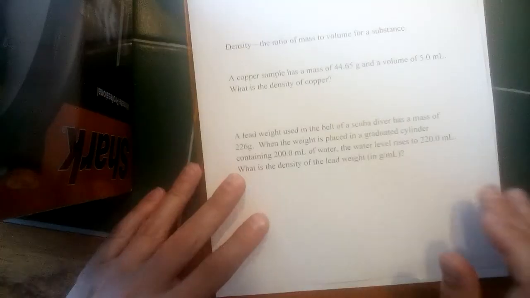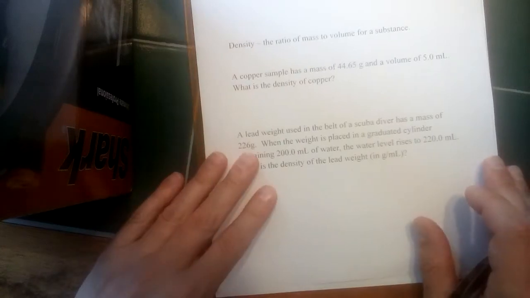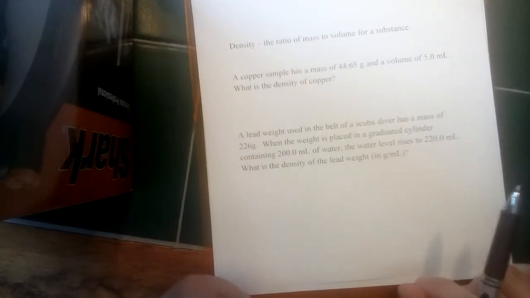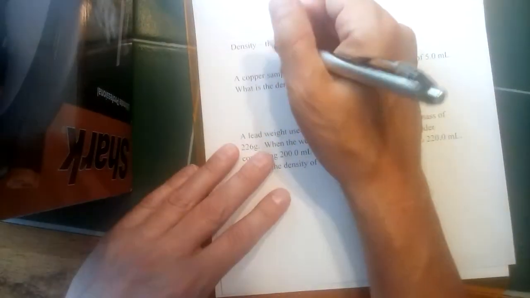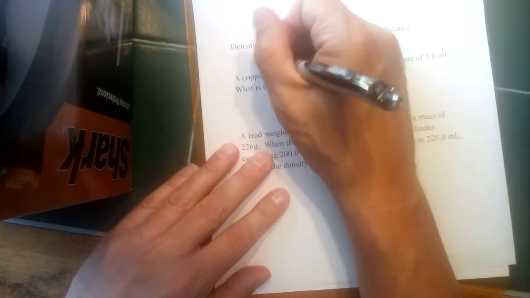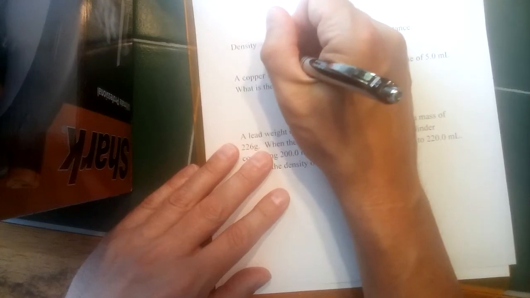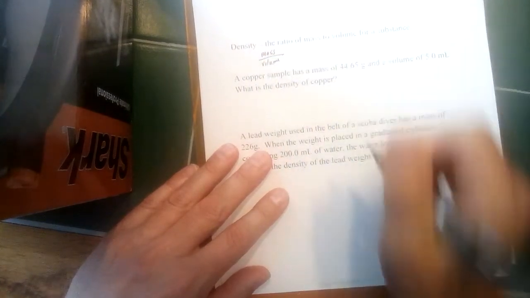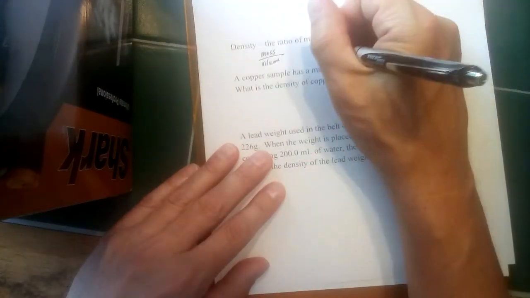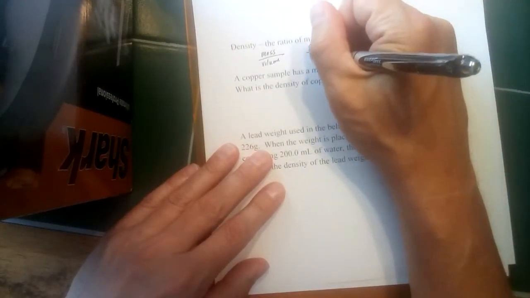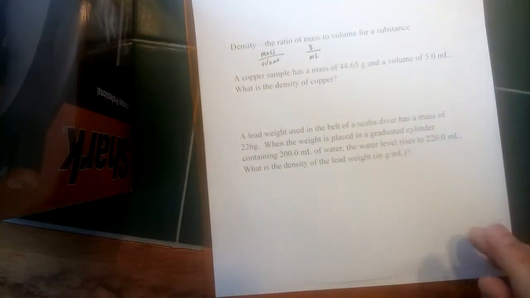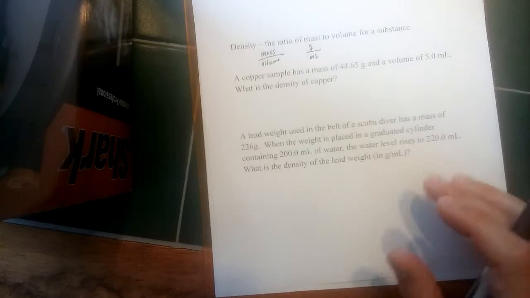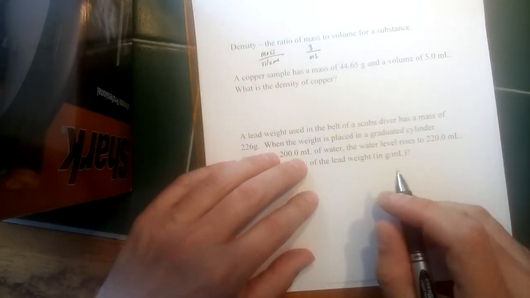So the definition of density is it's the ratio of the mass of material to a particular volume of that material. So in terms of a fraction, density is mass divided by volume, right? And in terms of units, that's often grams divided by milliliters, the way we measure mass generally being in grams, and the most convenient way to measure volume is milliliters.